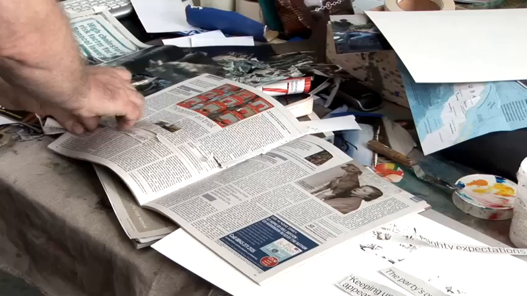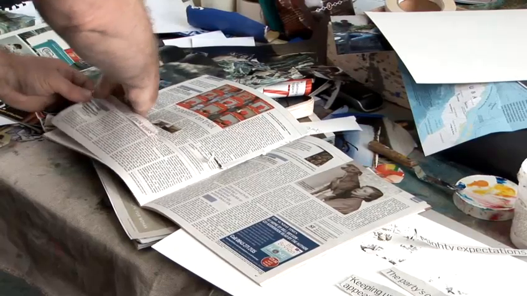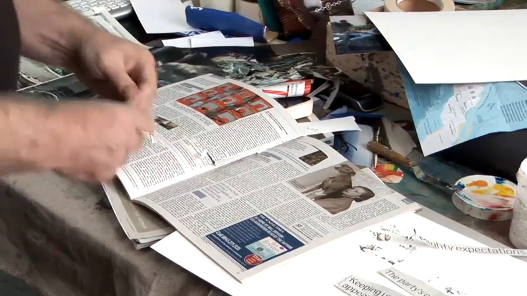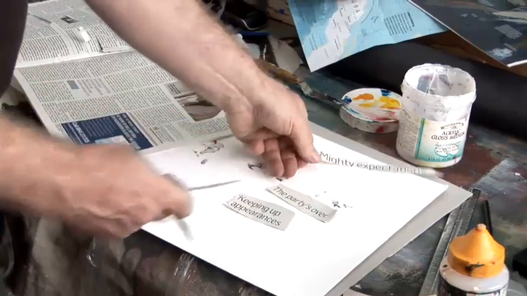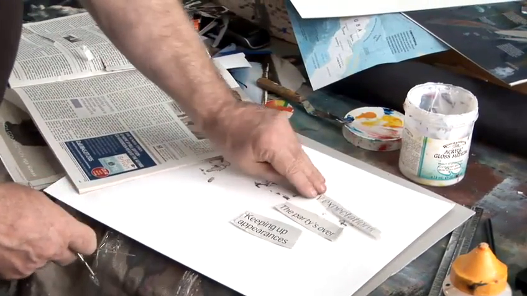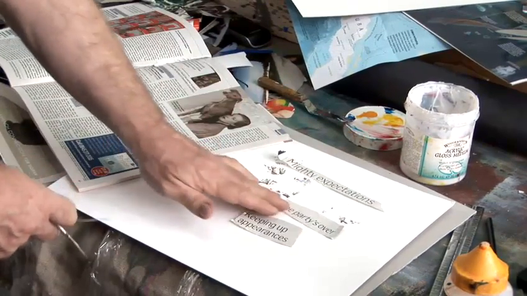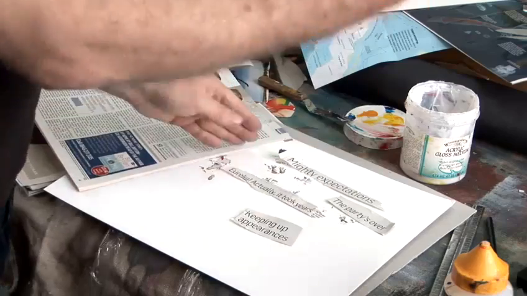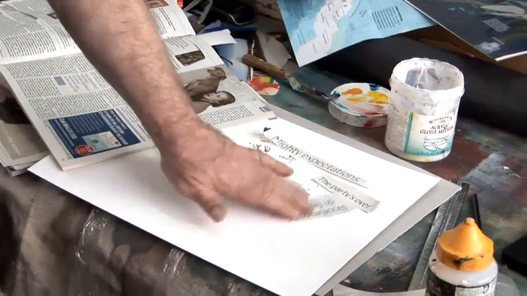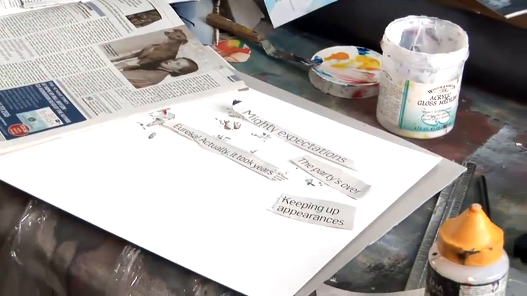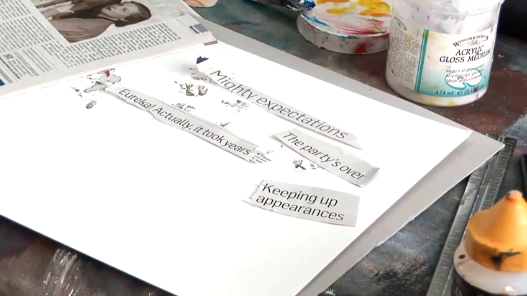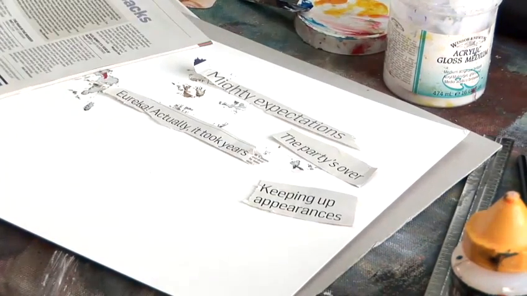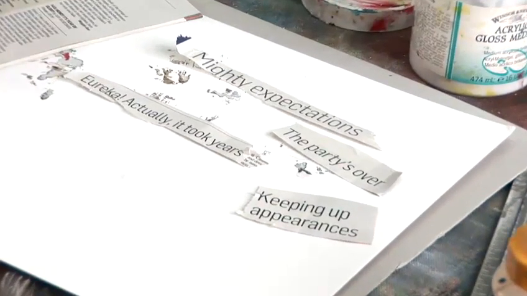And then you might put them together in a different arrangement. So you could say something like maybe, mighty expectations. The part is over. Eureka, it took years to build up, but we're all trying to keep up appearances or whatever, and build it up like that, so that you've got unexpected juxtapositions of different headlines.